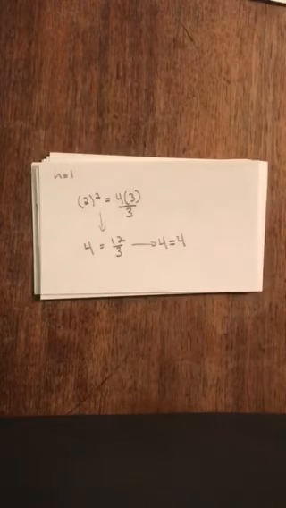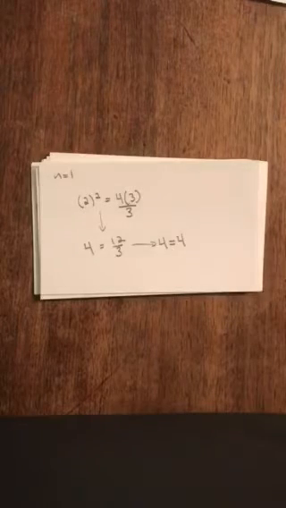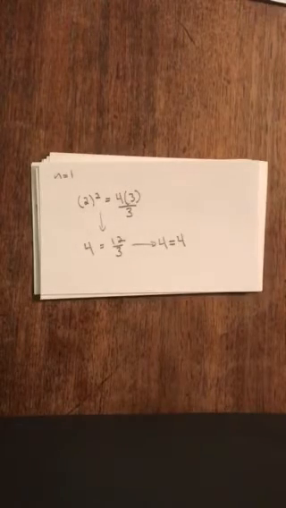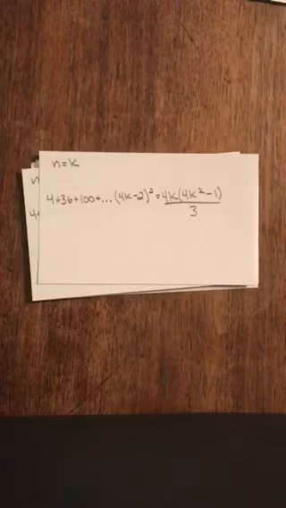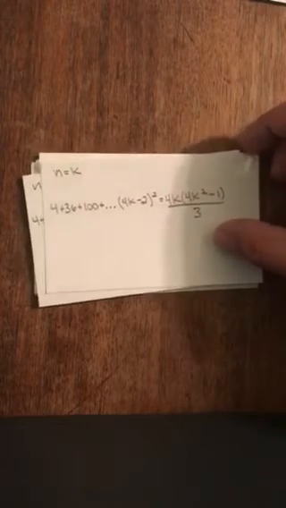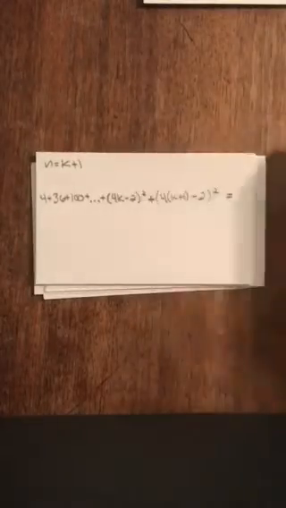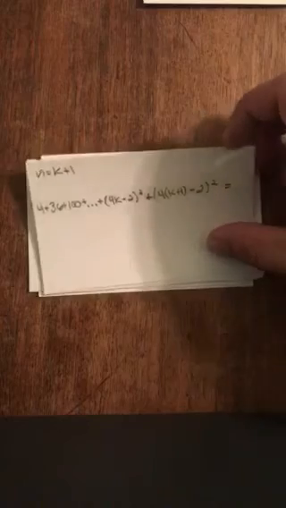Now we want to do the induction, and if we assume that n equals 1 is true, then we assume that n equals k is true. So we plug in a k every time we see an n. And then if we assume that n equals k is true, we assume that n equals k plus 1 is true. So now we just plug in k plus 1 every time we see an n. So this is what the equation looks like when you plug in k plus 1.